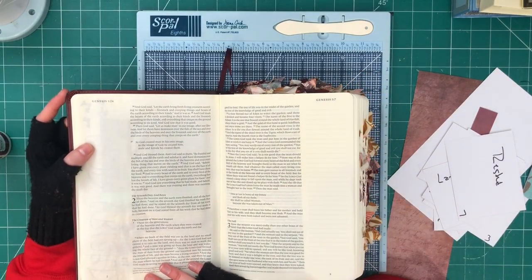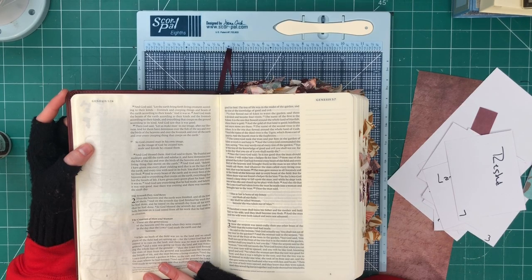And God said, "Let the earth bring forth living creatures according to their kinds, livestock and creeping things and beasts of the earth according to their kinds." And it was so. And God made the beasts of the earth according to their kinds, and the livestock according to their kinds, and everything that creeps on the ground according to its kind. And God saw that it was good. Then God said, "Let us make man in our image, after our likeness, and let them have dominion over the fish of the sea, and over the birds of the heavens, and over the livestock, and over all the earth, and over every creeping thing that creeps on the earth."